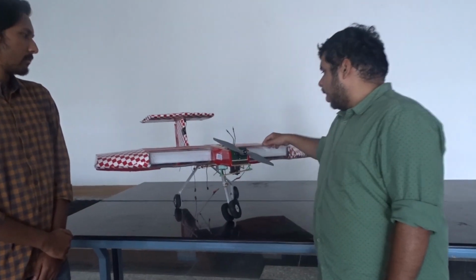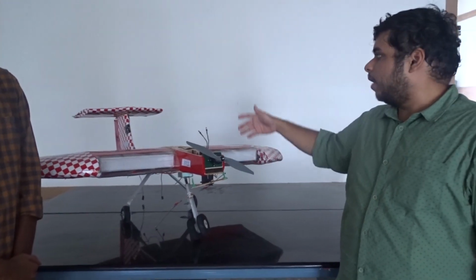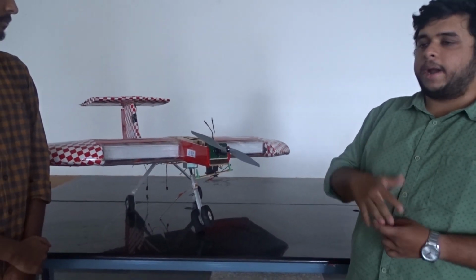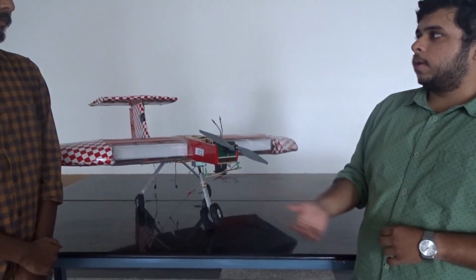There are 2 boxes, and the fuselage is blended within the wing, and we chose a T-tail configuration to give better stability in the air. Moving on to the propulsion system.